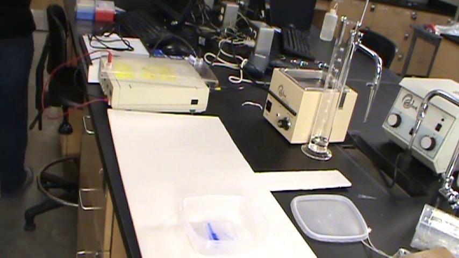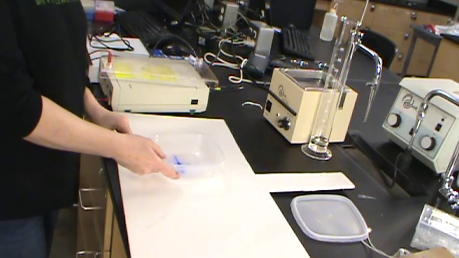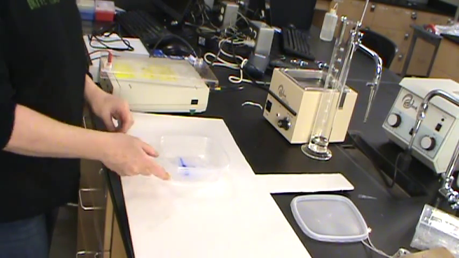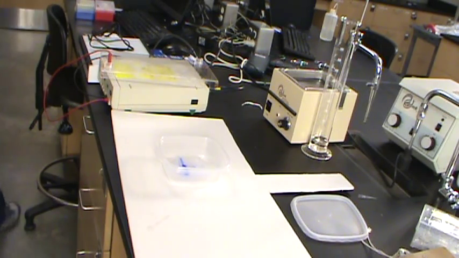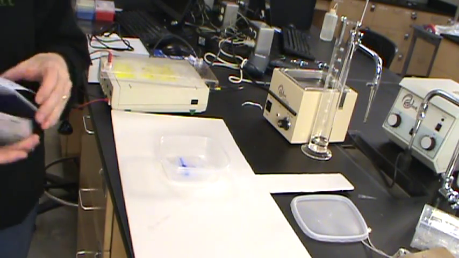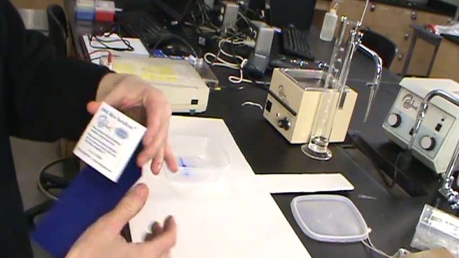Let's move this buffer out of the way here. We'll move our Tupperware container a little bit closer. But what we'll do with this is that we will take a card, and this is called Instastain stain.